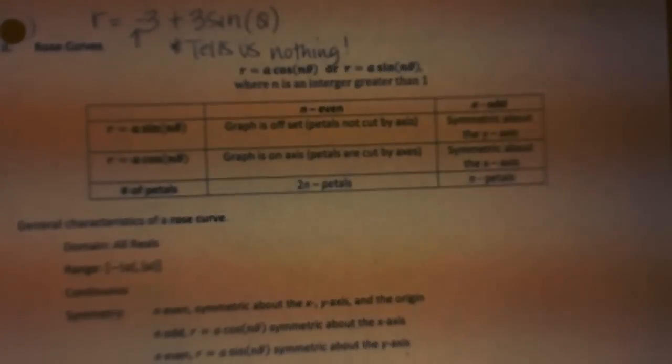Alright, the general characteristics of a rose curve. For all rose curves, the domain is going to be all real numbers, and you can just write all reals. For the range, you have negative absolute value of a to absolute value of a, and that's included as well. They will always be continuous, and then your symmetry, you have to go back to your n value. If n is even, whether it's sine or cosine, it's symmetric about the x-axis, y-axis, and origin.